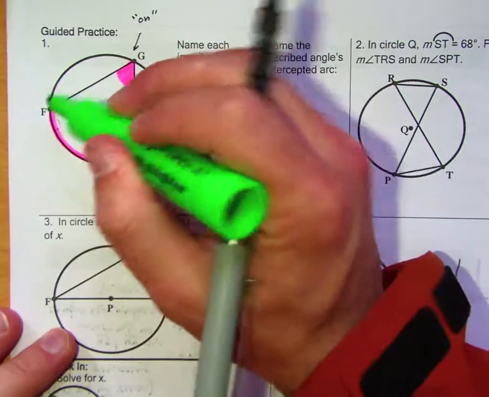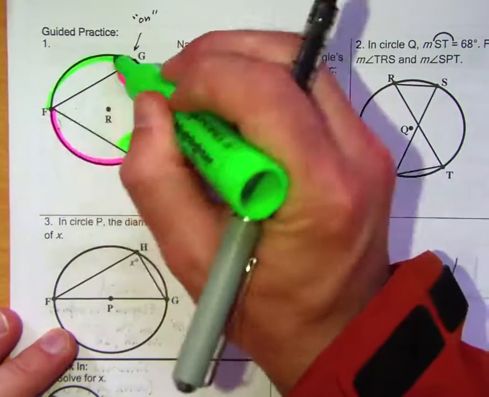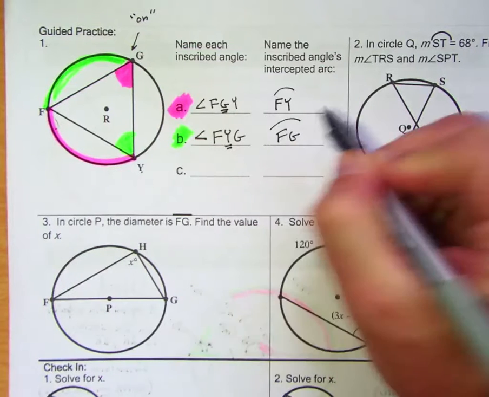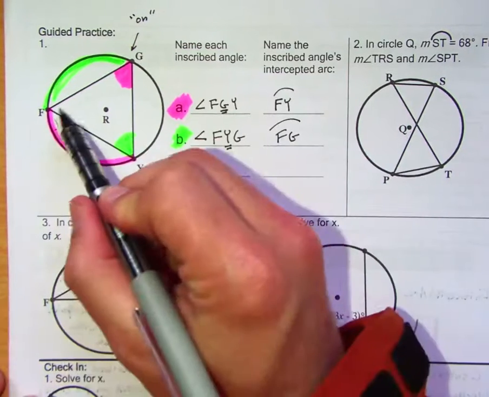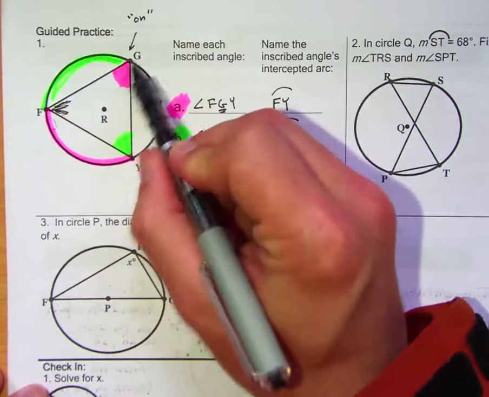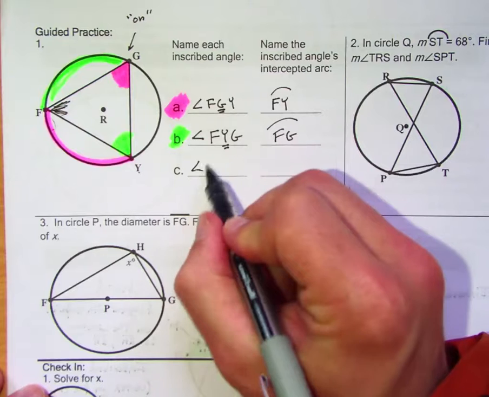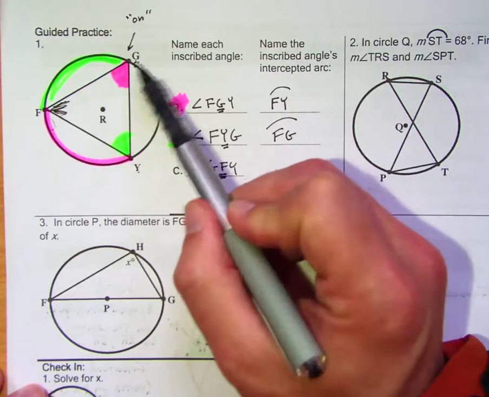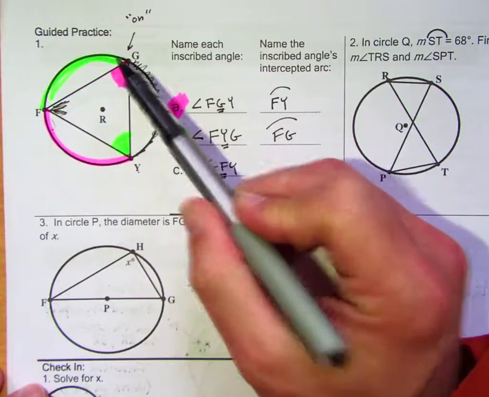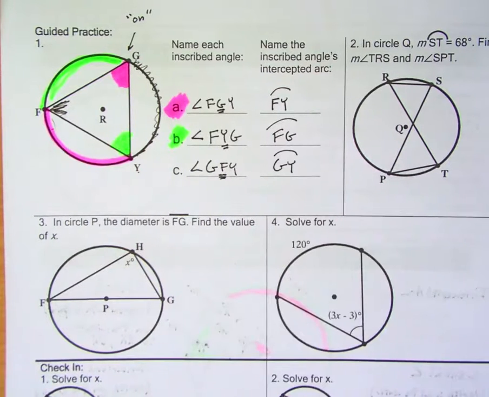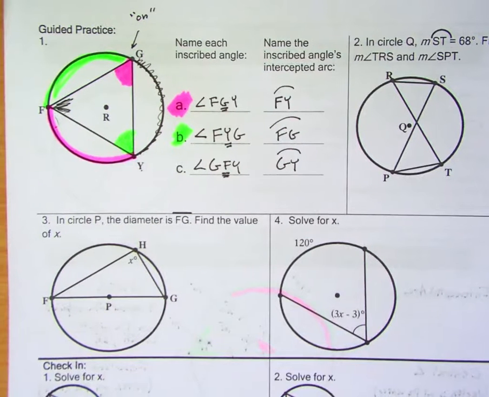Okay, turn the light on, it's going to intercept that arc over there, which is arc FG. The last one, angle GFY rather, would intercept, if you turn the light on, arc GY. So we need to be able to name them and identify the intercepted arcs for each of these inscribed angles.